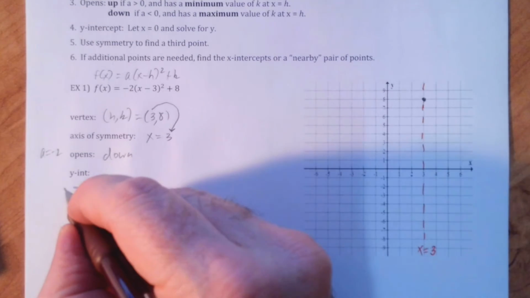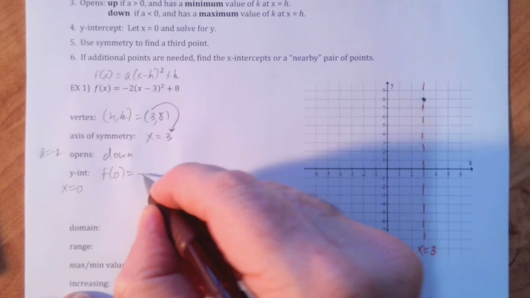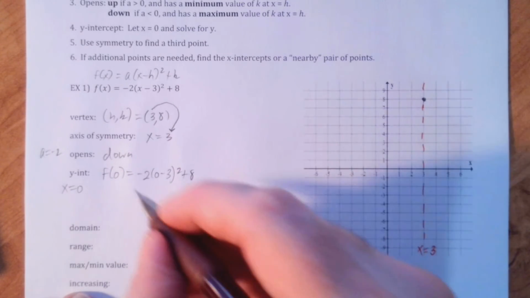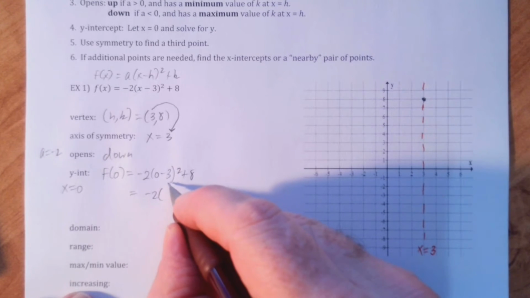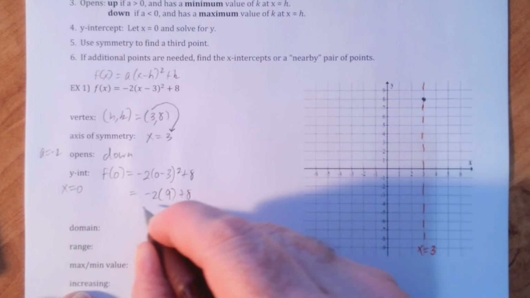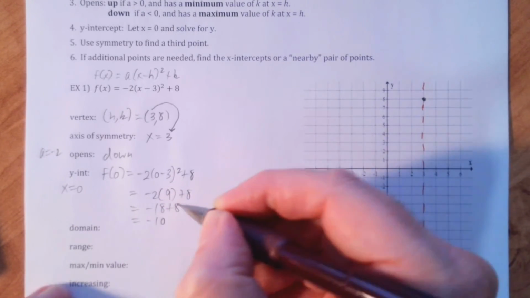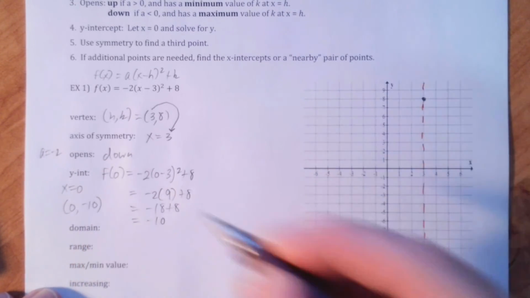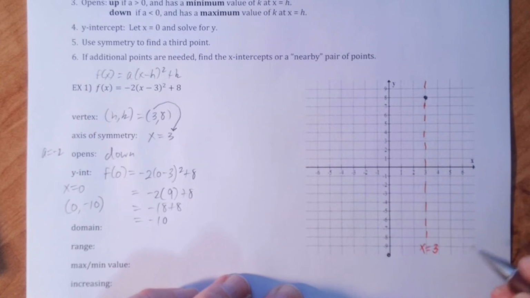So to find the y-intercept, we let x be 0. So basically we find f of 0. So notice this is -2 times (-3) squared. Well, -3 times -3, that's going to be 9. We're going to get -18 plus 8, which is -10. And so when we choose x to be 0, we get y is -10. That's our y-intercept. So let's go ahead and put that on there.